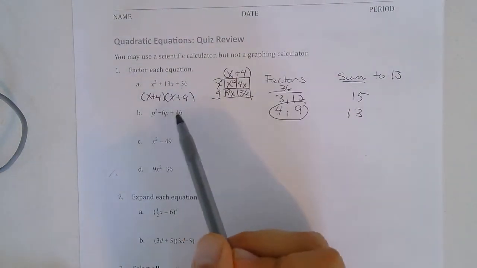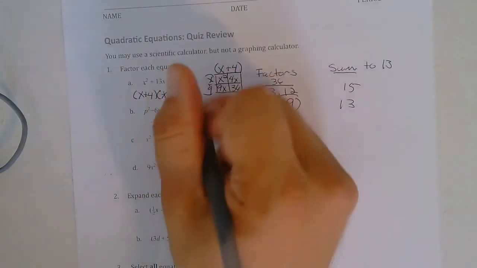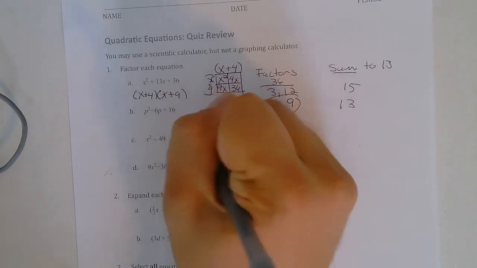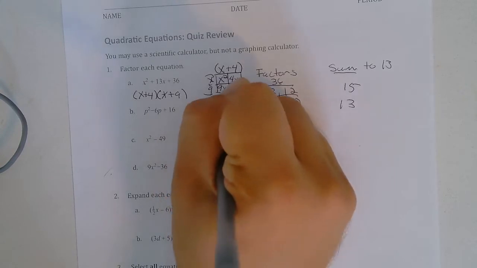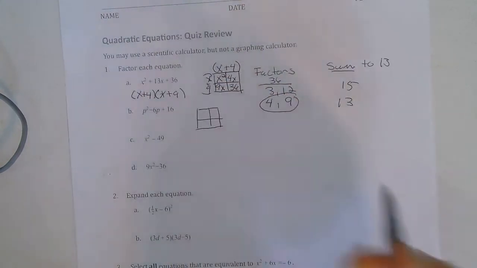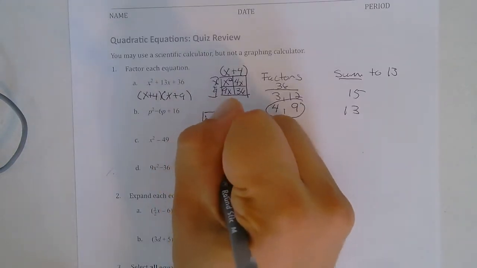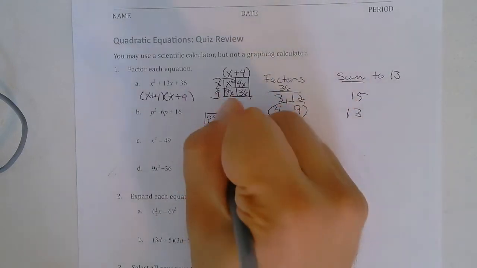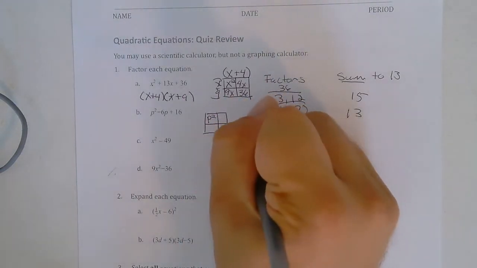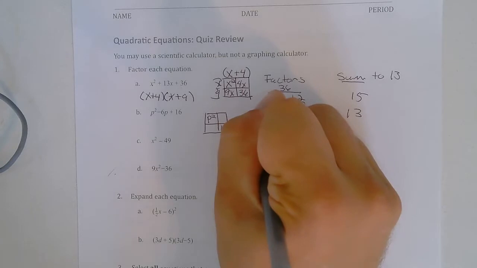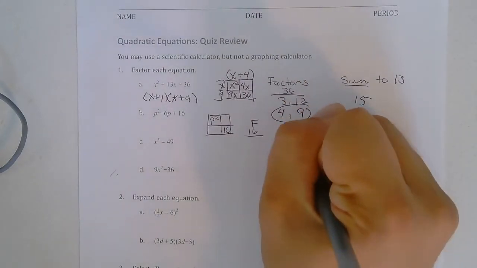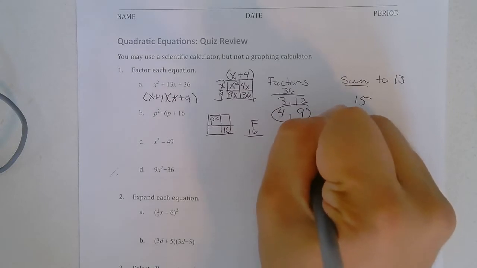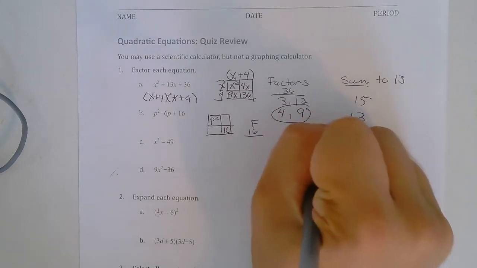Same idea for p squared minus 6p plus 16. So in the upper left-hand square, you put p squared. And in the lower right, you have 16. Well, remember, we're going to do factors. So I'm just going to put factors of positive 16. And they have to sum to negative 6.